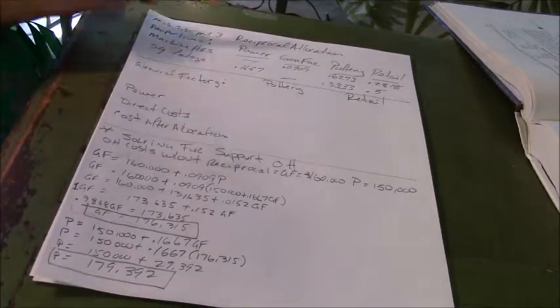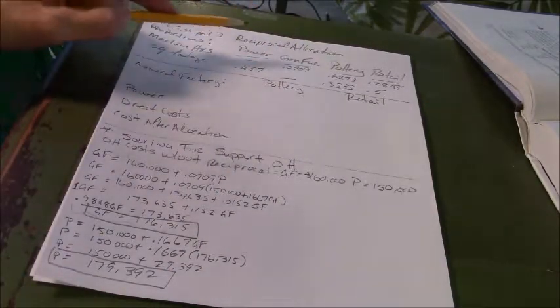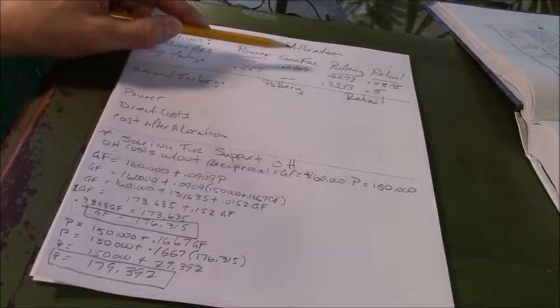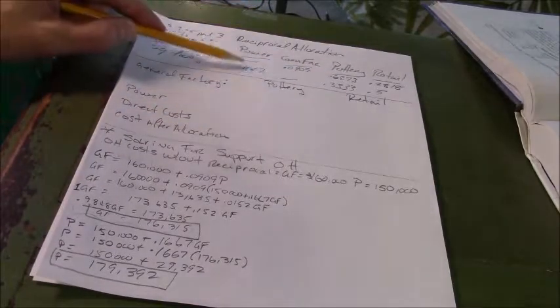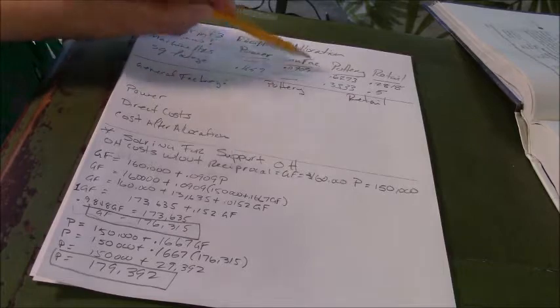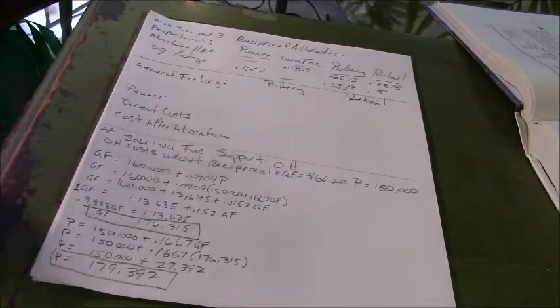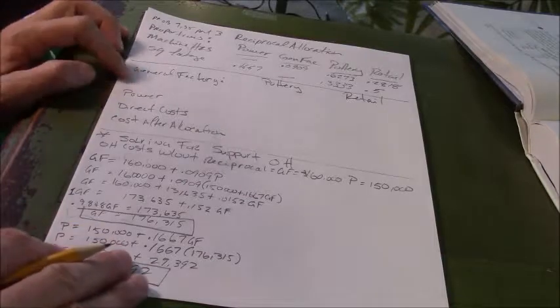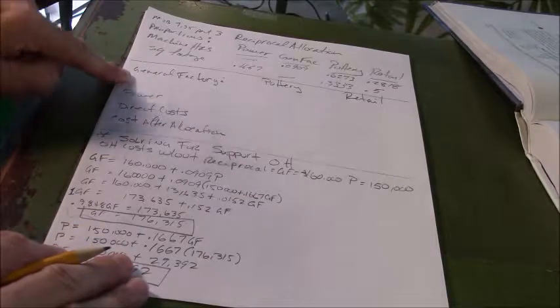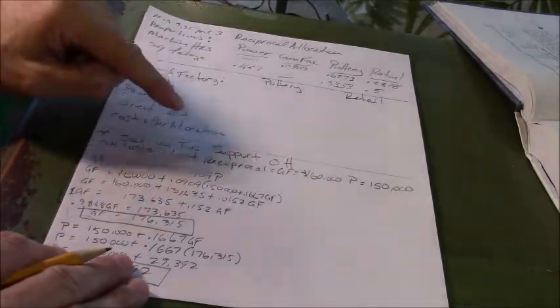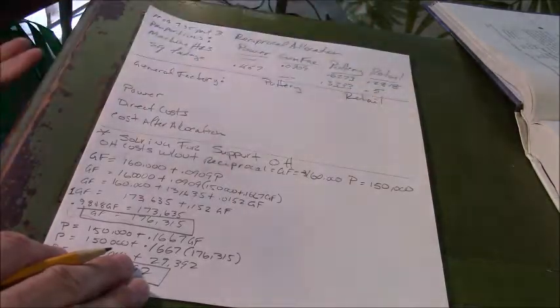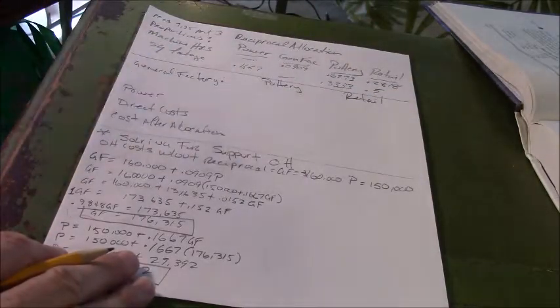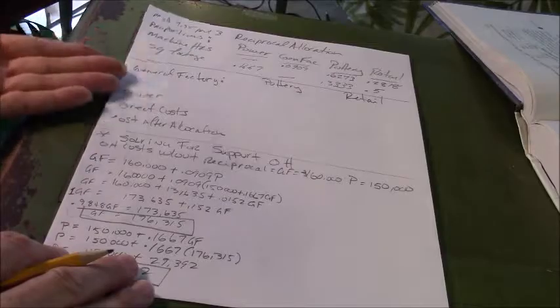So we have to figure out General Factory's new total overhead and Power's new total overhead after being allocated to each other. So in order to do General Factory, we're going to take their allocations times, of course, the total overhead, but the total overhead is going to be something different.